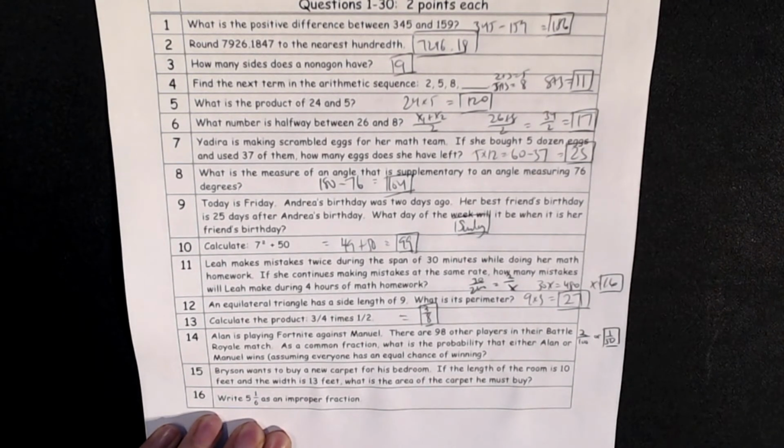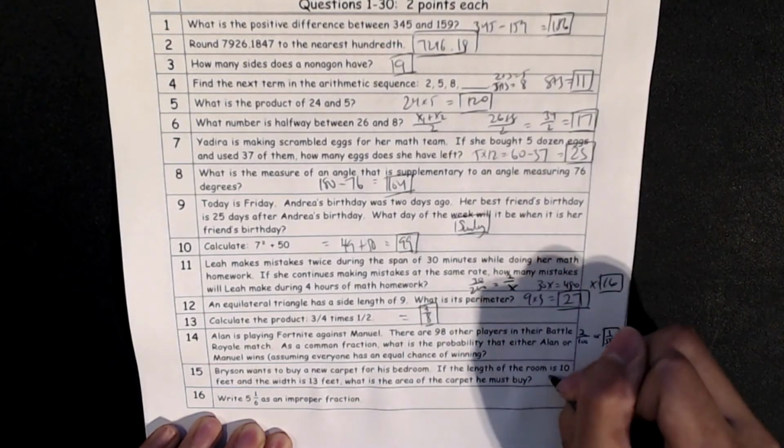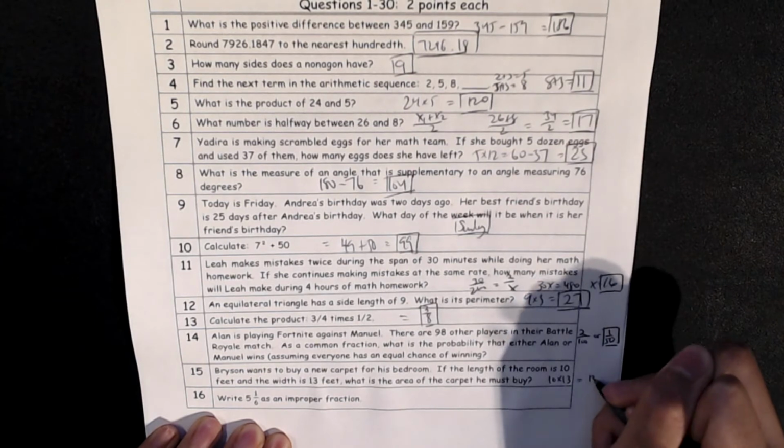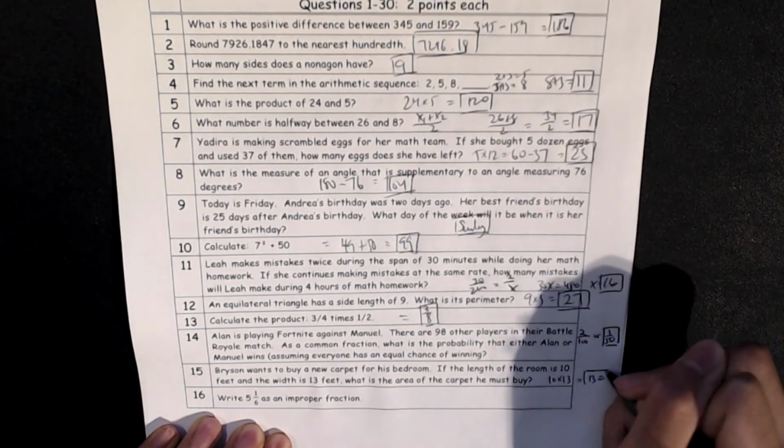Question 15. Bryson wants to buy a new carpet for his bedroom. If the length of the room is 10 feet and the width is 13 feet, what is the area of the carpet he must buy? The area of a rectangle is just length times width, so the area of the carpet he must buy is just 10 times 13 equals 130 square feet, and that is our answer.